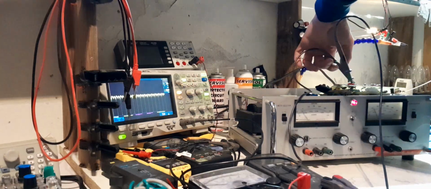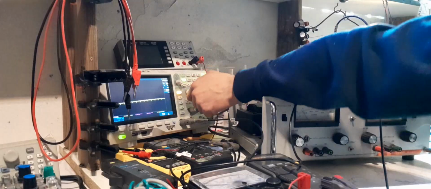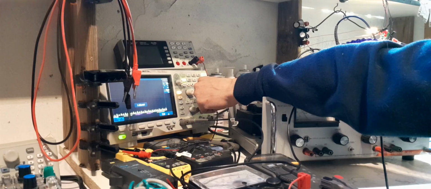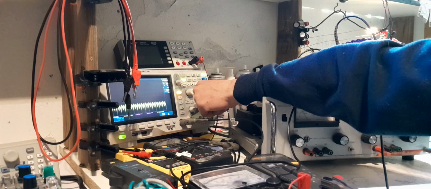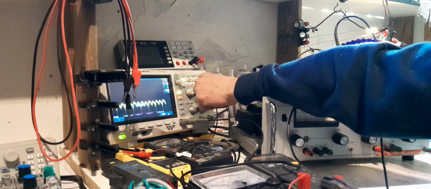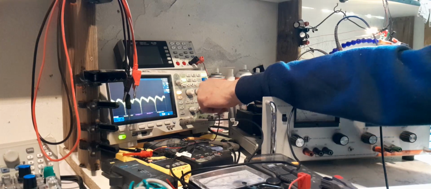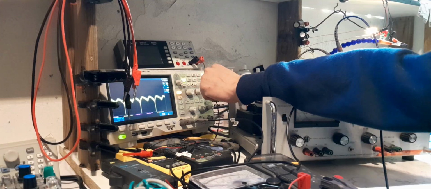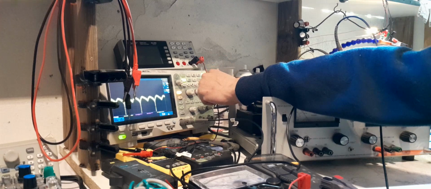Let me just take some loading off and go up to times 10, see if it looks any different. A little bit. Basically the same thing. Loading it down's not really changing it. Alright, well, that's not a good start.